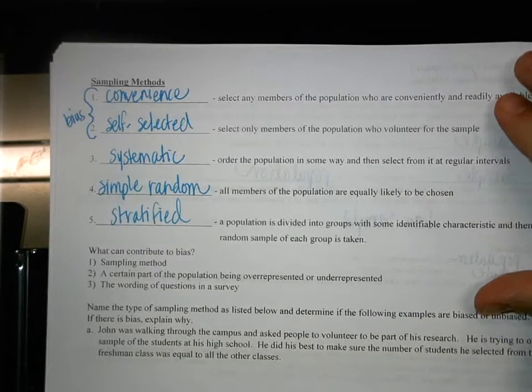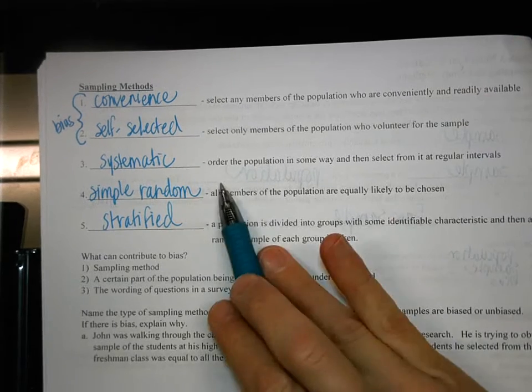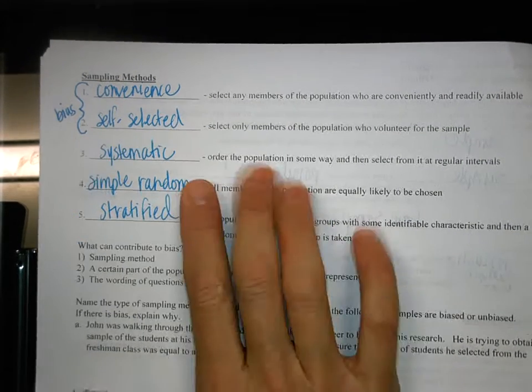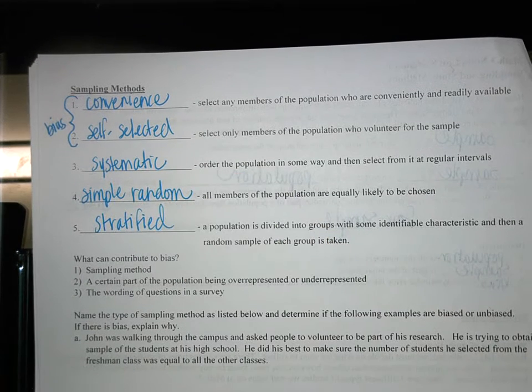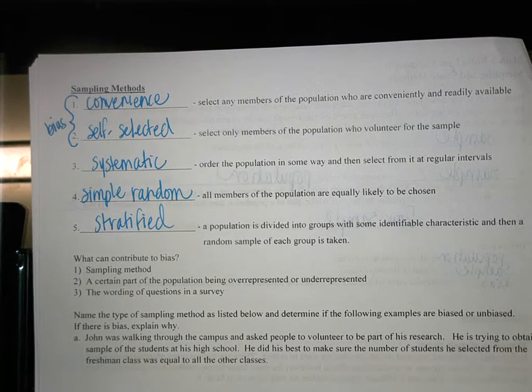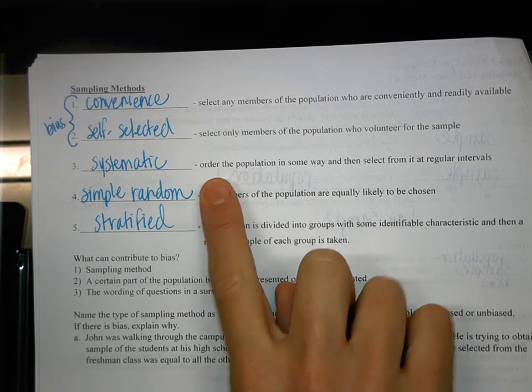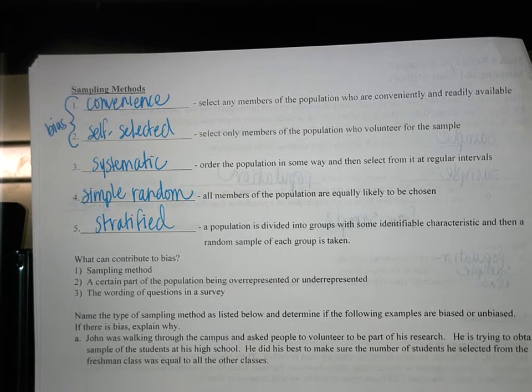The systematic one, you're going to order the population. Let's say what they mean here for systematic. This would be like we numbered our class, let's say, 1 to 40, and then I drew out a number, and then from then on I choose every 5th number. Okay, so there's like a system to it. So everybody is chosen from a list.